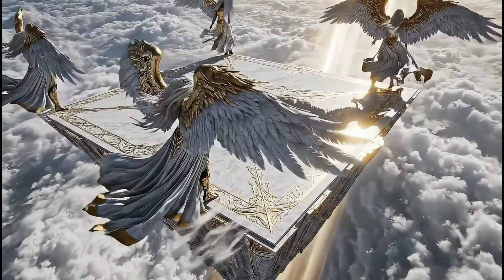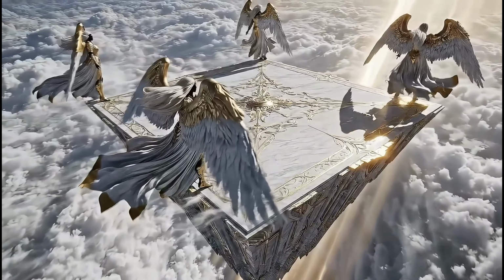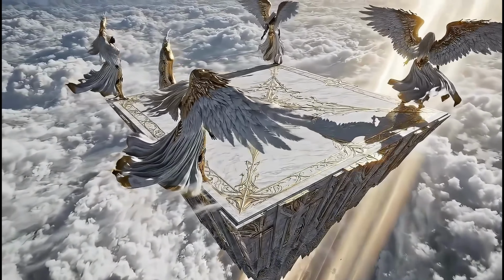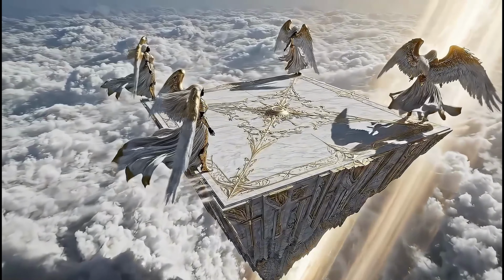Look to the sky, the guardians of the throne, the 4 archangels. Michael, Gabriel, Raphael, Uriel are said to stand at the 4 corners of the earth, the 4 winds of creation.